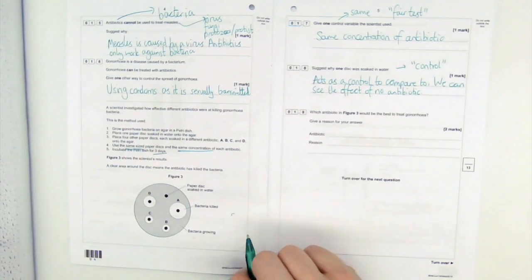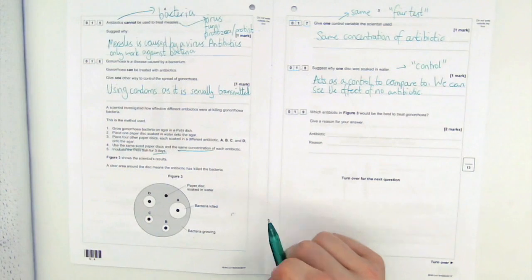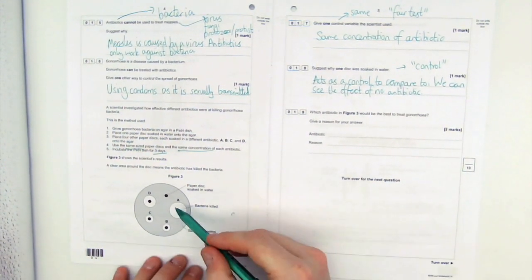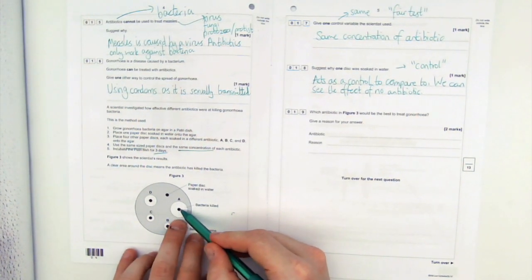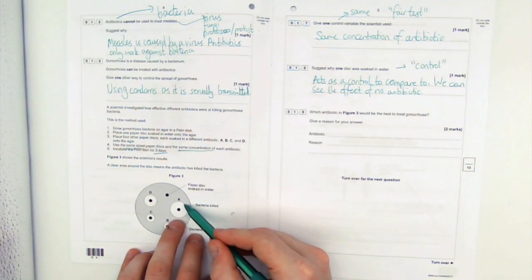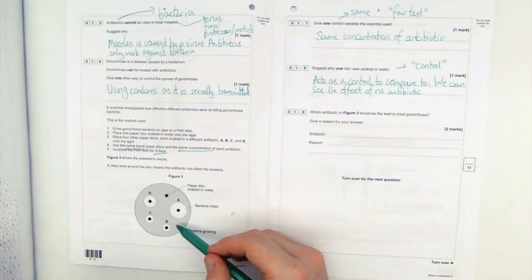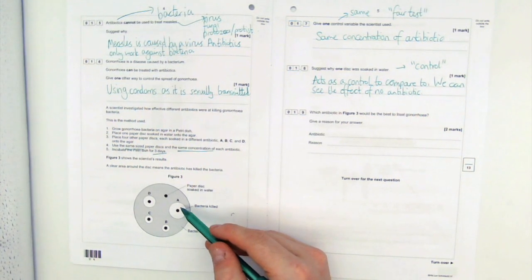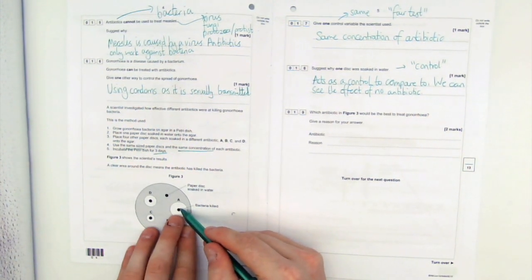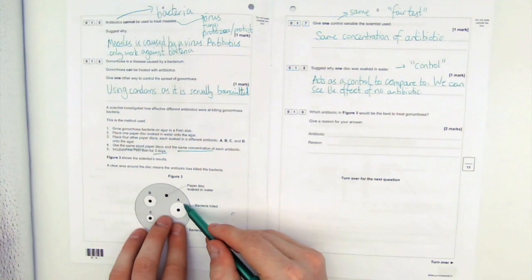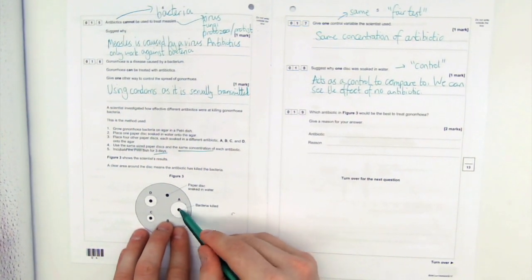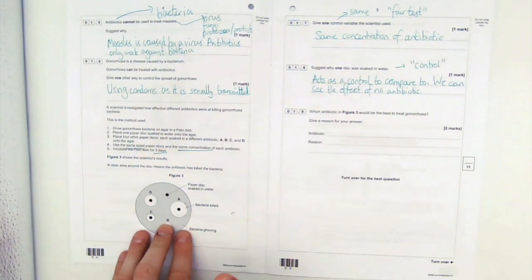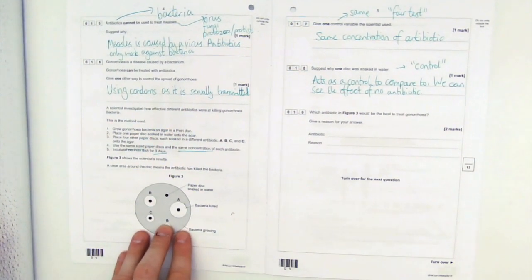Which antibiotic in figure 3 would be the best to treat gonorrhea? So I'm looking for the biggest area around it which is killed, because the antibiotic will spread out, and the larger the area around the disc, that means that kind of the lower concentration of antibiotic is enough to kill, because the antibiotic has spread out further. So here there's not going to be as much antibiotic as right in the disc. So here is still enough to kill the bacteria. Basically, the bigger the area, the better the antibiotic.